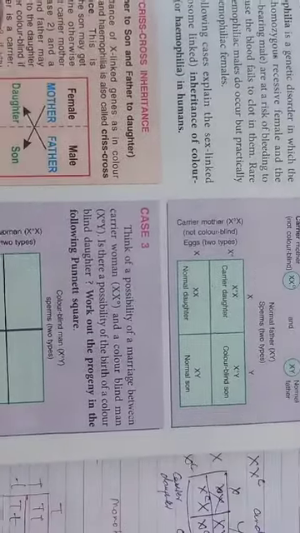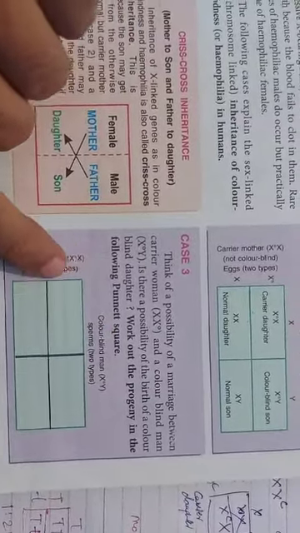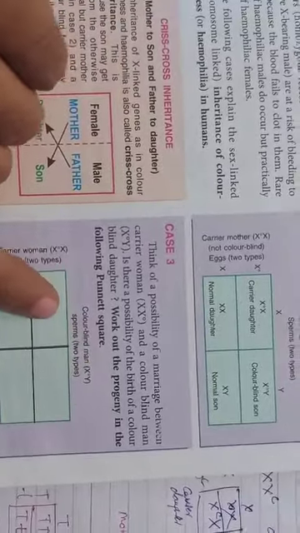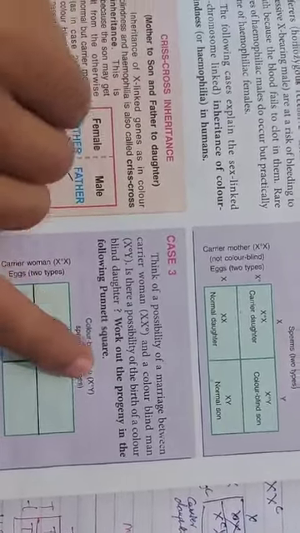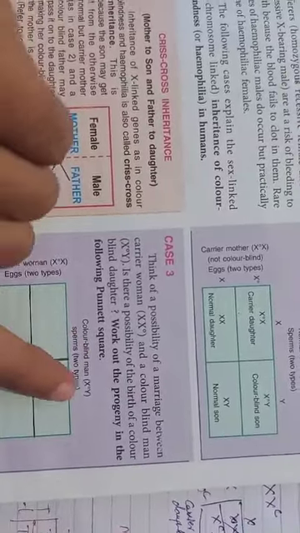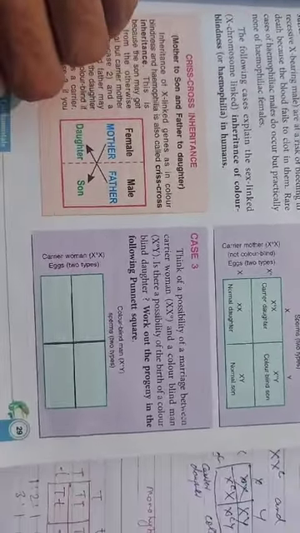Here one chart is also given to draw the possibilities. Here also, when X0 and X, you will just write XX and then X0. Then what will happen? When the XX combine, one will be a color blind female, one a carrier, one a color blind male and one a normal male. So these are the crosses which we are observing by the Punnett square. This is a particular genetic disorder.